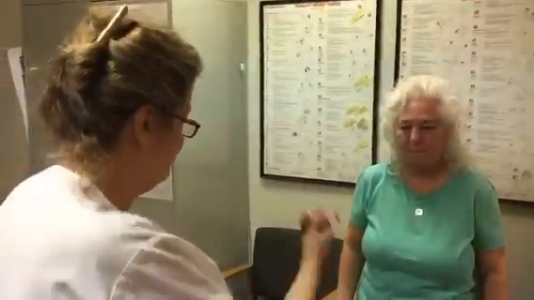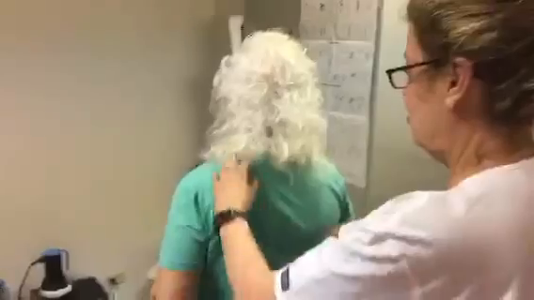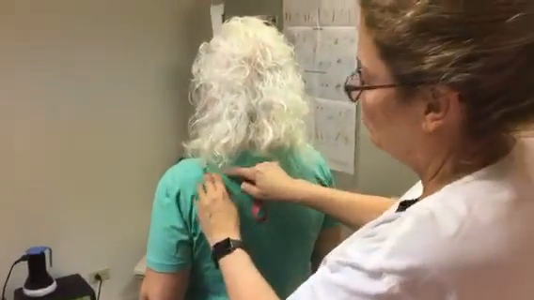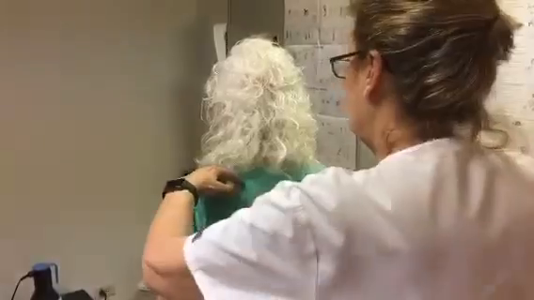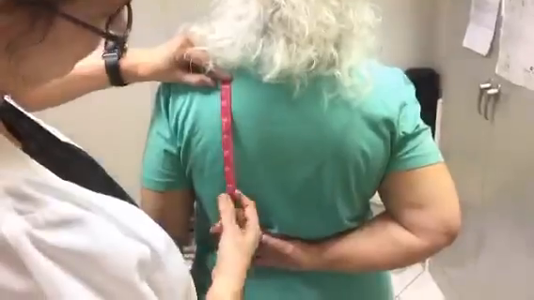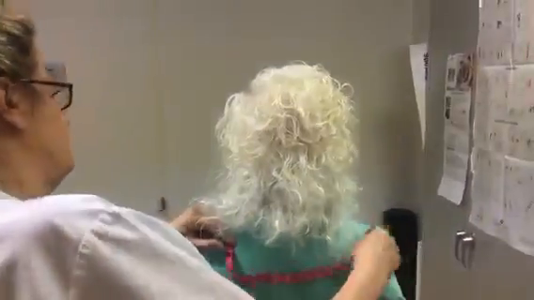Let's take a look at Camille today. So we're going to see the hand to the shoulder blade test. We're going to find the spine of your scapula. So that's this bony part that sticks out. Then we're going to see how far her hand comes up, and we're going to measure minus to the middle finger. So minus 11 inches on the right. Remember, minus 11 on the right.